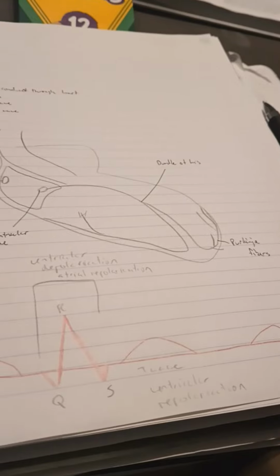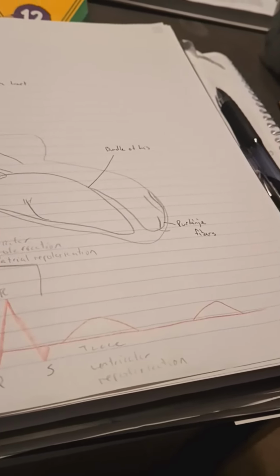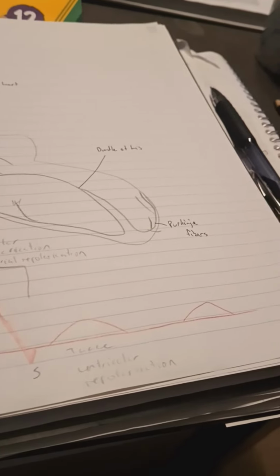Signal is then going to leave the ventricles. These walls are going to relax and recover, and that is the ventricular diastole. Also, ventricular repolarization is going to occur there also.